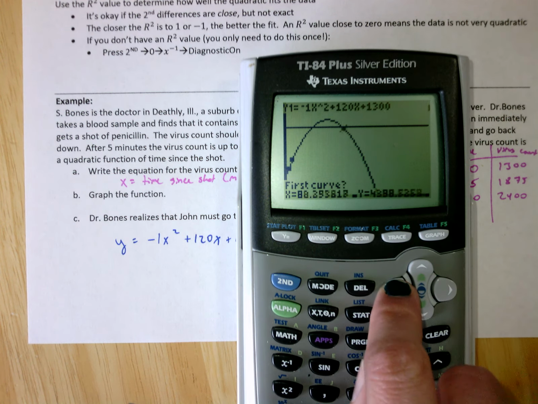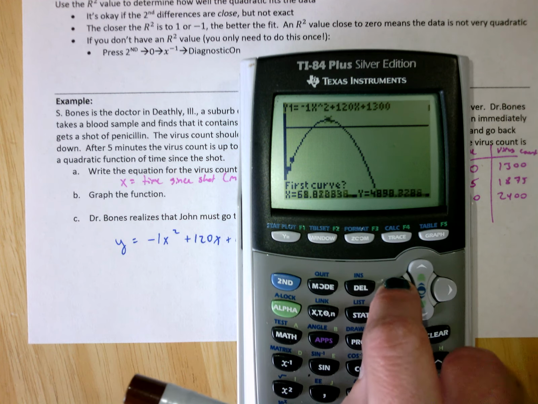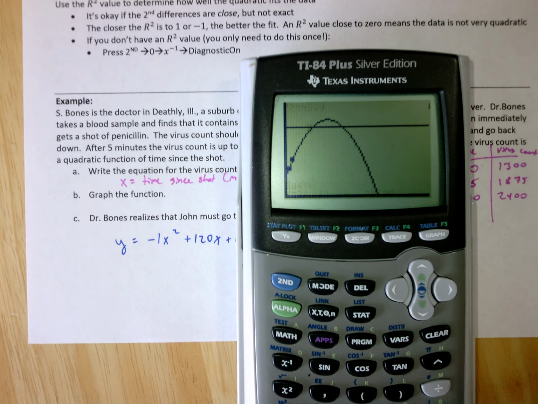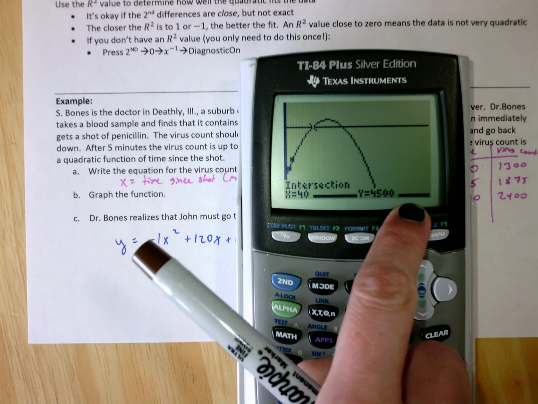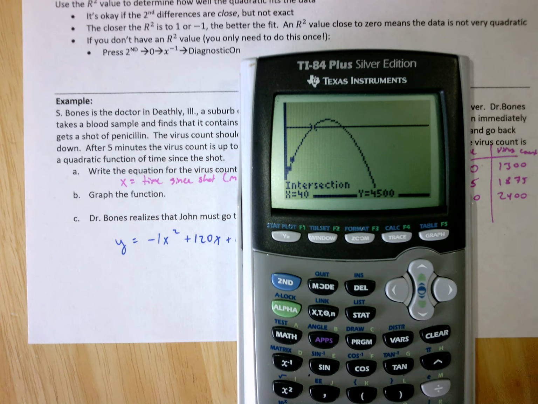All right. And if I was looking at him going to the hospital, he'd probably go to the hospital the first time it hits 4,500. So first curve, second curve, guess. So after 40 minutes, he's going to be at 4,500, and that's when he'll need the hospital care.